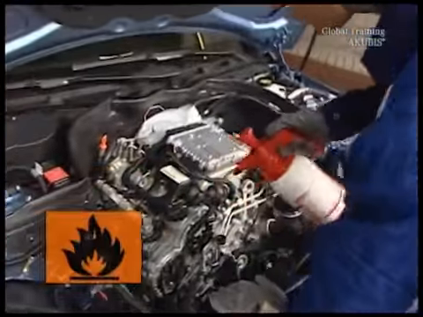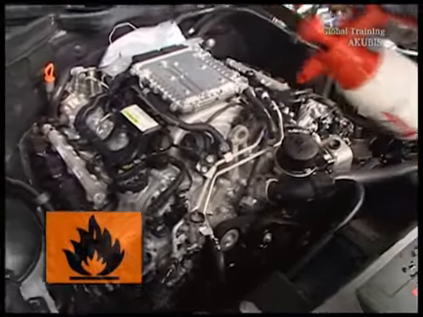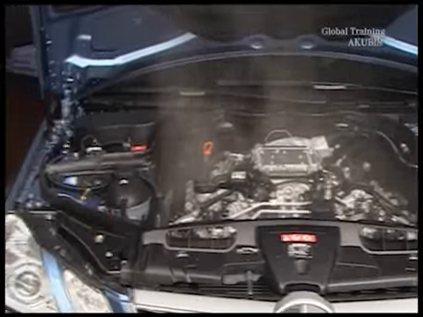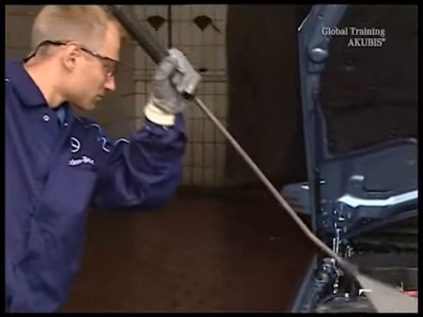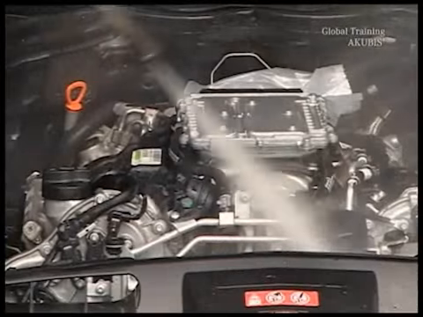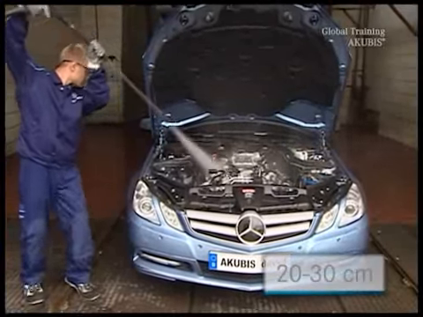Spray the cleaning agent onto the engine. Take care not to spray onto hot components. Allow the cleaning agent to react on the dirt for around 2 to 3 minutes. Then spray the engine with the pressure washer. Make sure that you maintain a distance of 20 to 30 centimeters from the engine and the ancillary components. Otherwise, lines and connectors could be damaged.